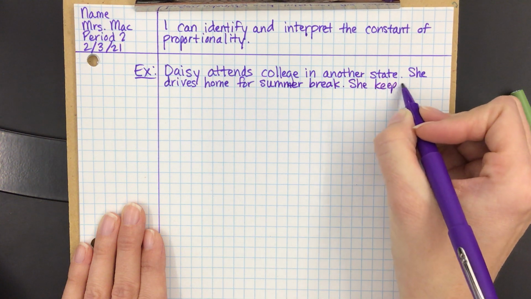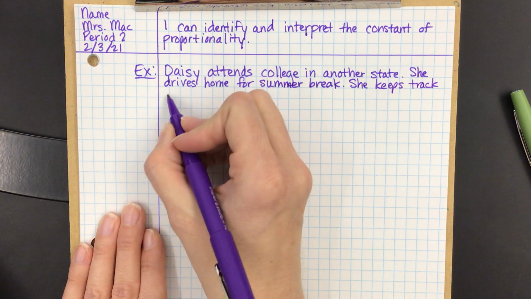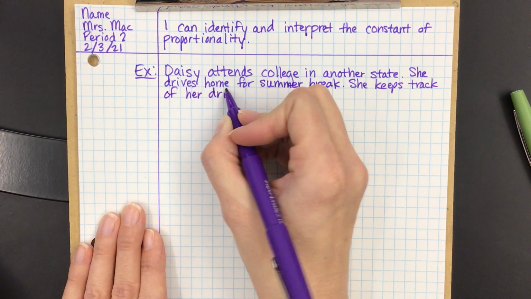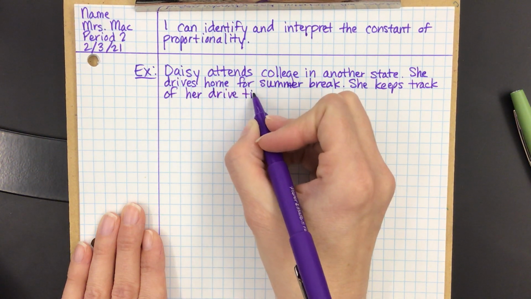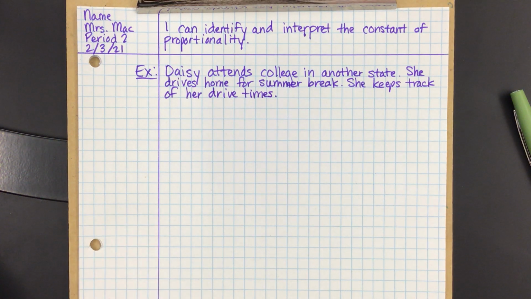She keeps track of her drive times. The way that she keeps track of her drive times is she does it in a table.